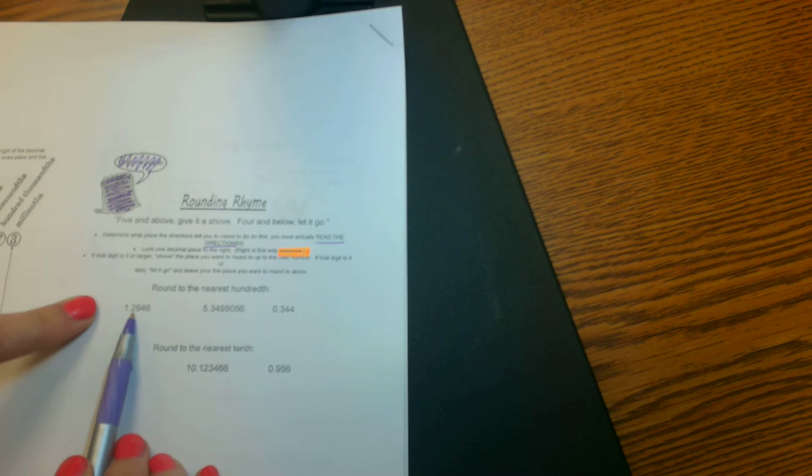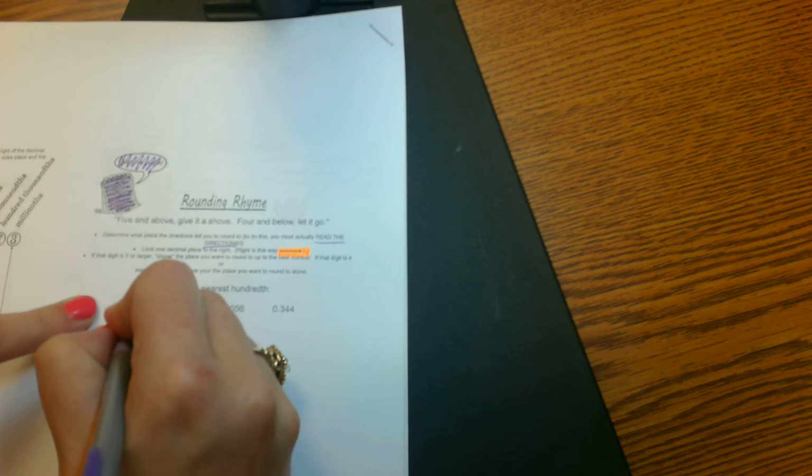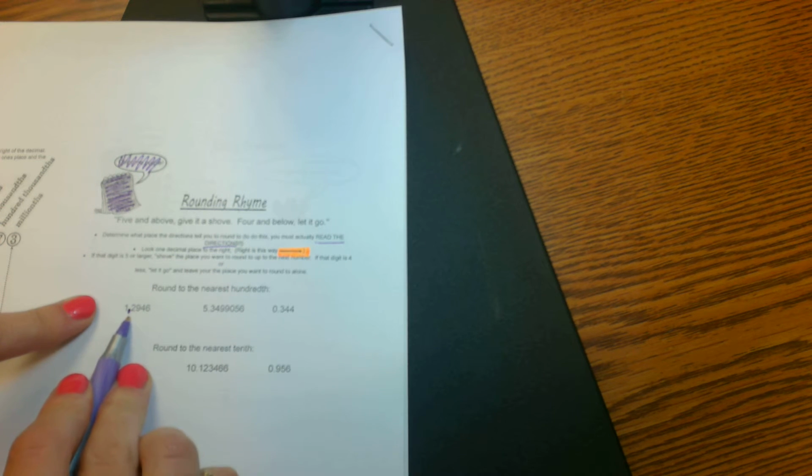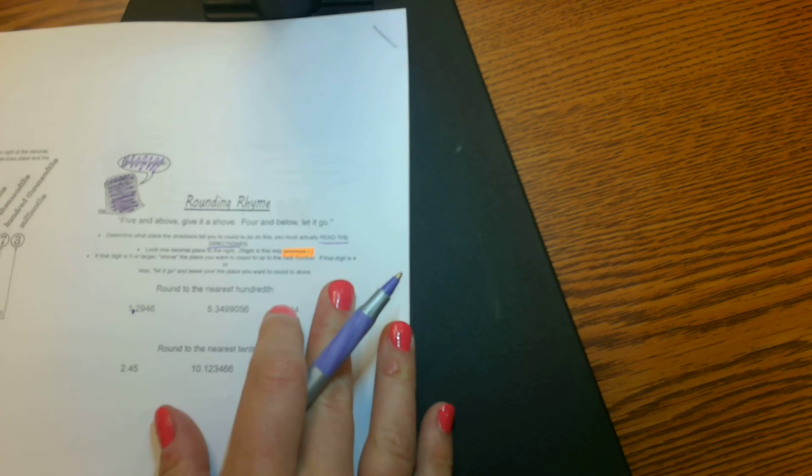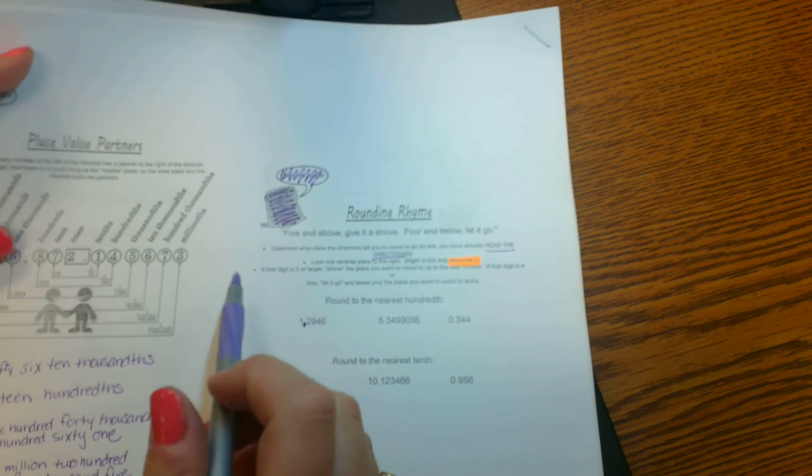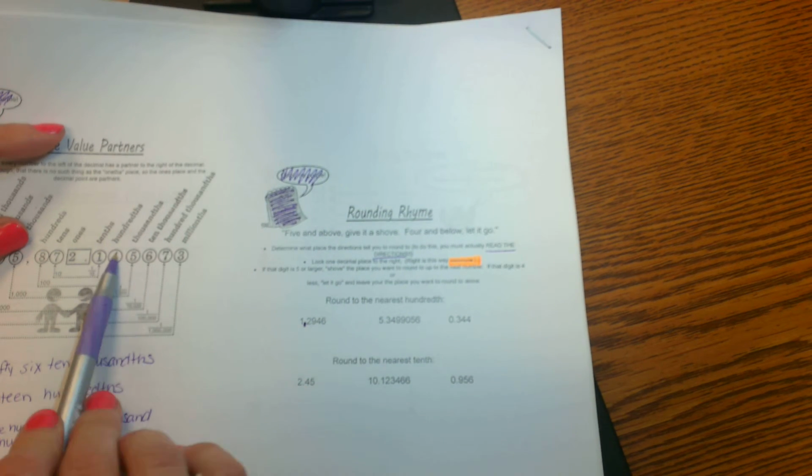So this is 1 point, decimal point's not showing up too well, 1.2946, or 1 and 2,946 10,000ths. We're rounding to the hundredths place. So if you look back over here at your little chart, the hundredths place is 2 places away from the decimal.